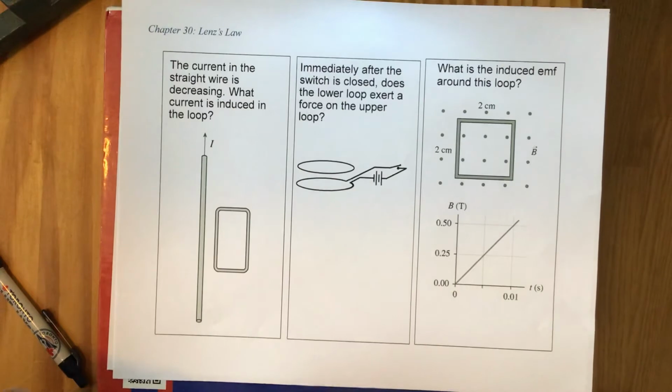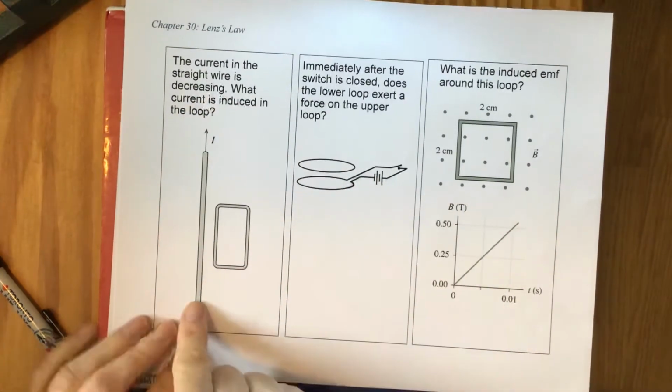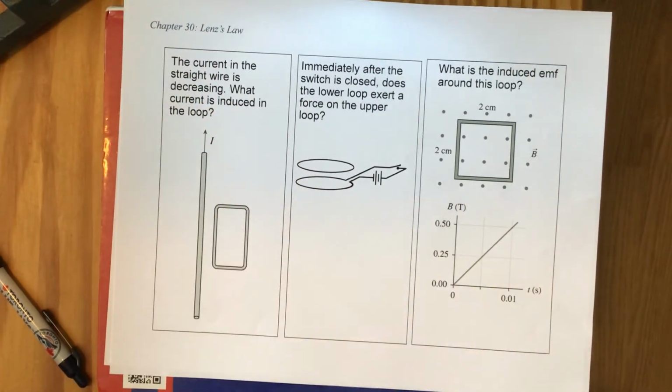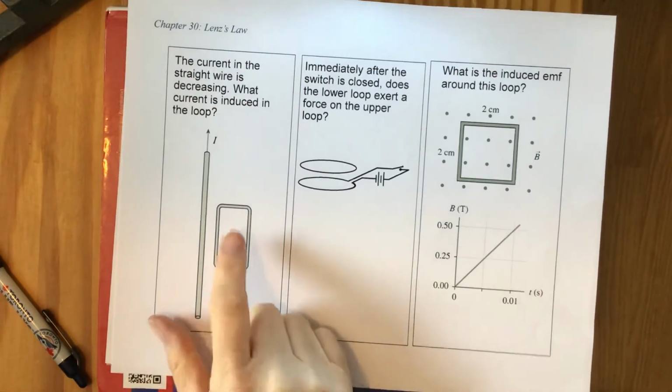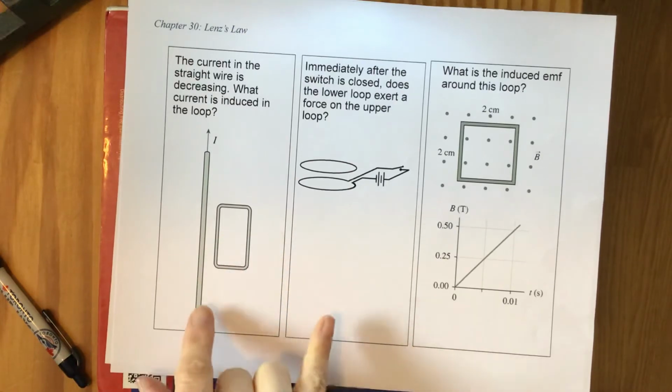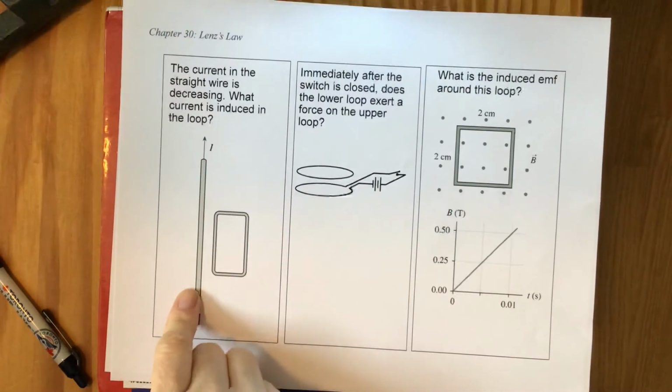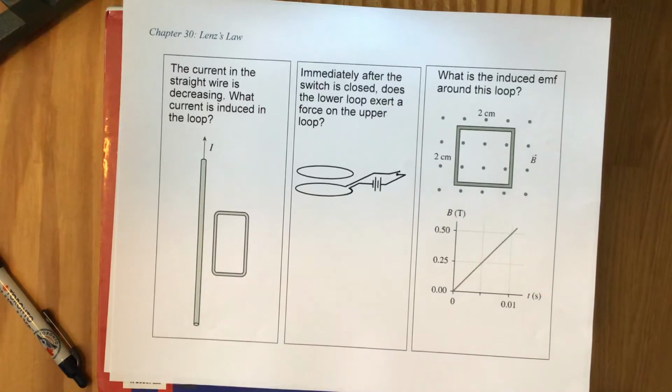So in this next example, the current in the wire is decreasing. So we have a straight wire here, the current is decreasing. This is a little bit like the example we did in one of the previous videos where we thought about this current and we calculated the flux here. Now we're going to say that this current is changing. What current is induced in the loop?